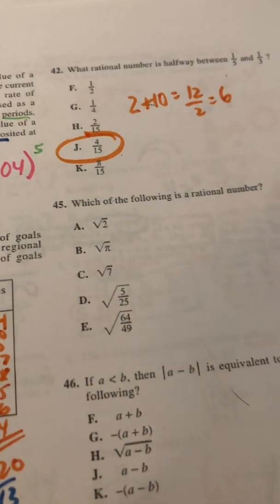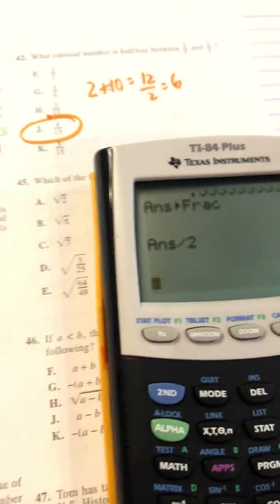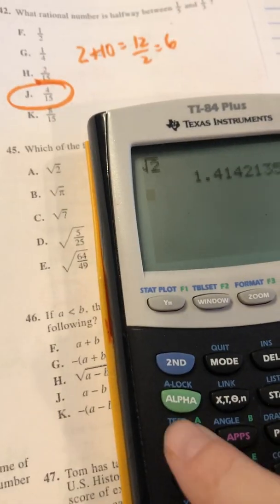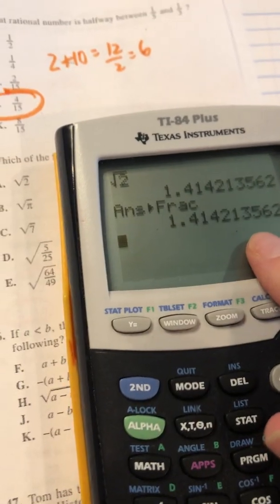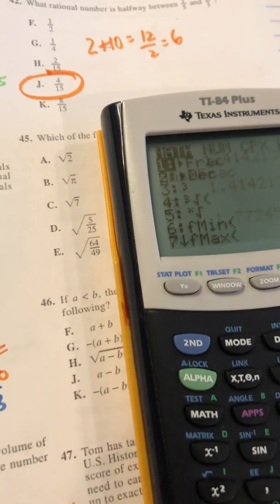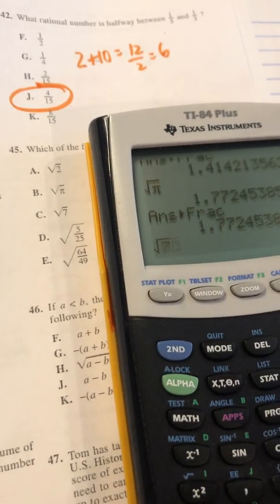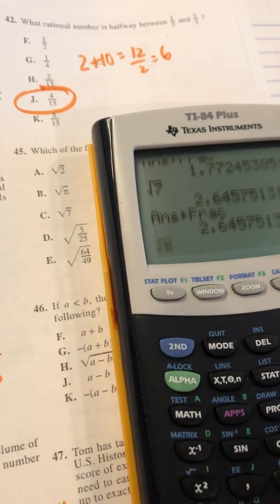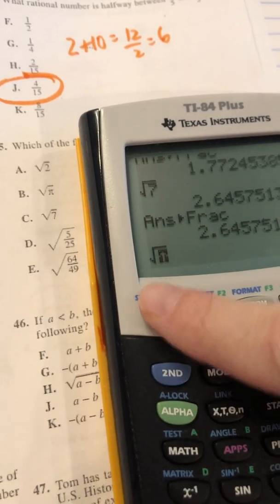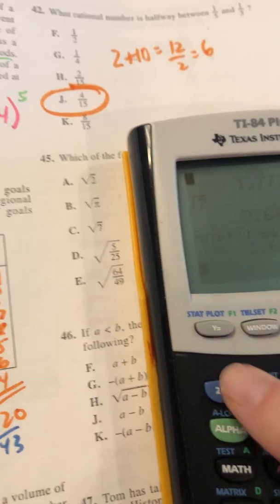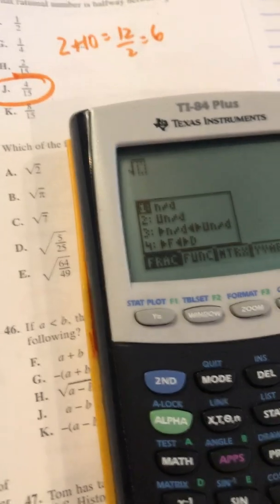The next one is, what's a rational number? Rational number means if I put in the square root of 2, and I hit math, enter, it should work out. It doesn't. So working through square root of pi, math, enter, square root of 7, math, enter, square root of, do you know about this? You can hit alpha y equals enter.